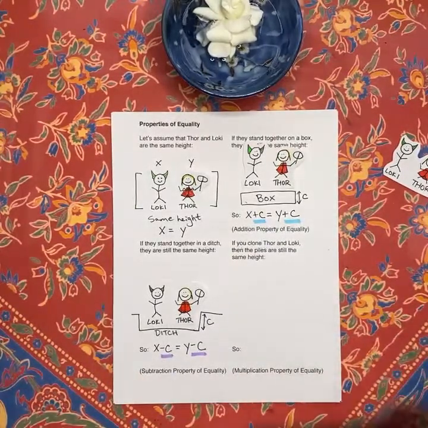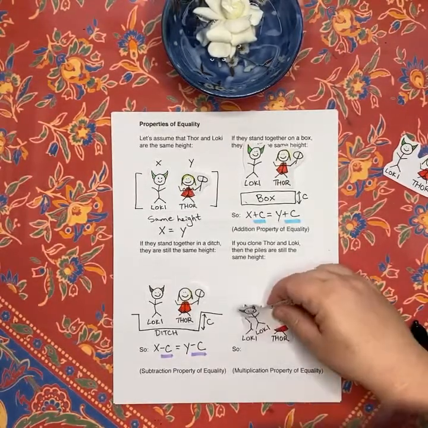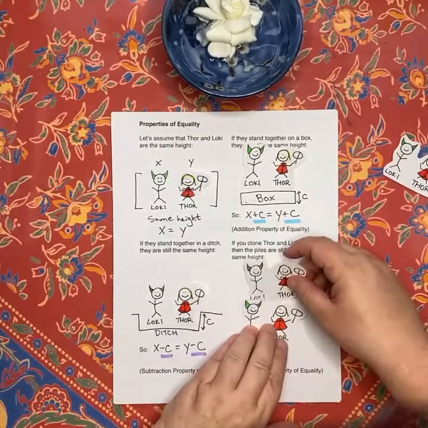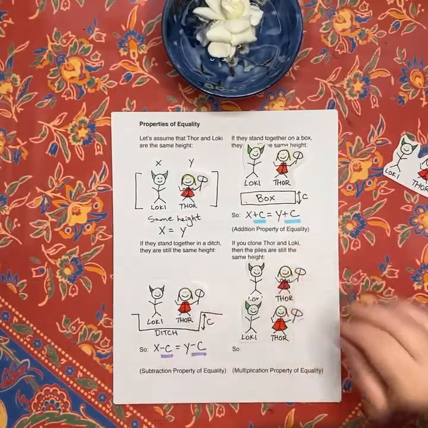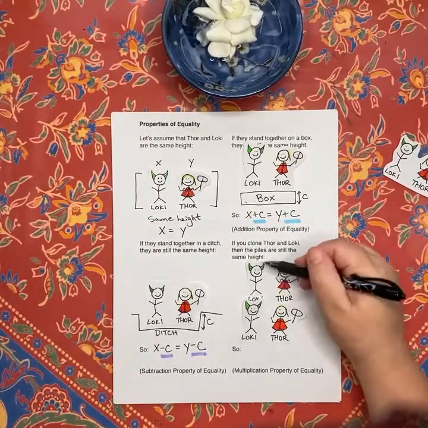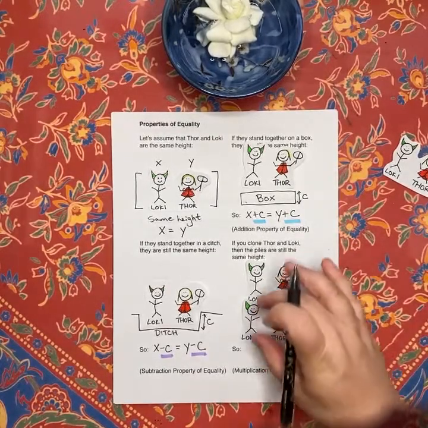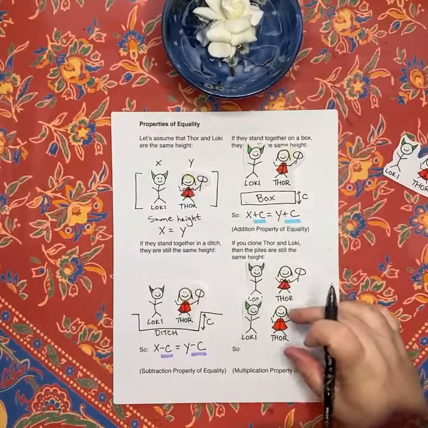Okay, next one. Next one gets a little weird. If you clone them, so in other words, you've got a bunch of them running around and you stack them up on each other. So I only have room for 2 stacks. So I cloned them. So now I've got 2 Lokis and 2 Thors. The piles are still the same height. 2 times Loki is equal to 2 times Thor.